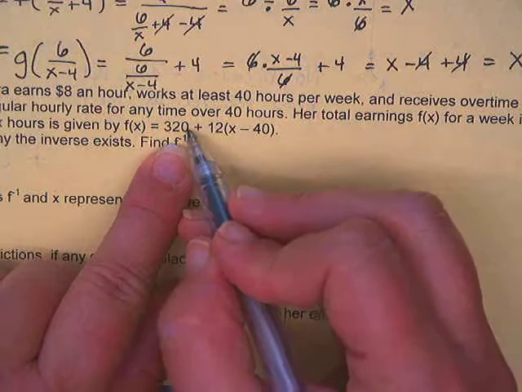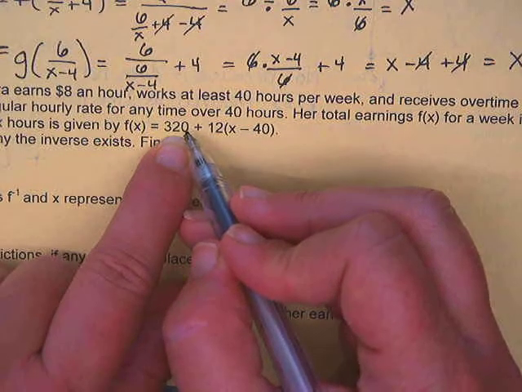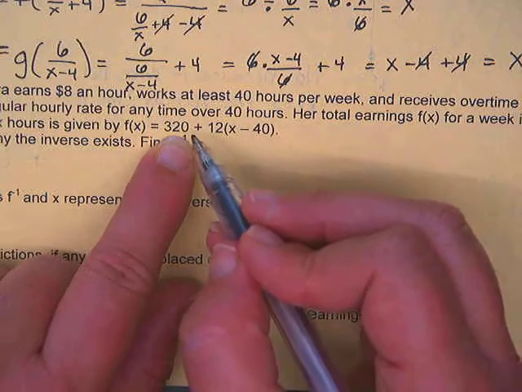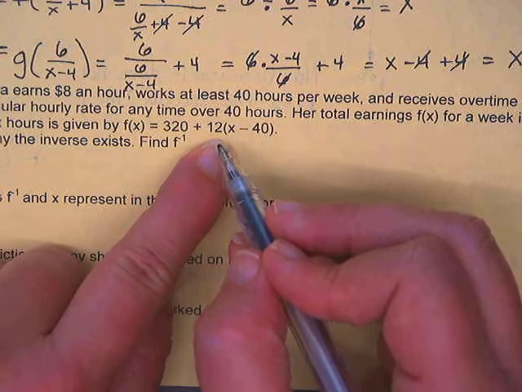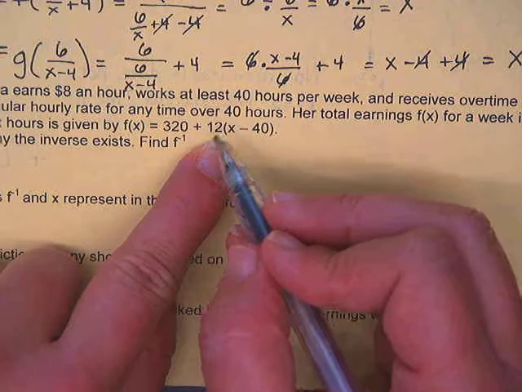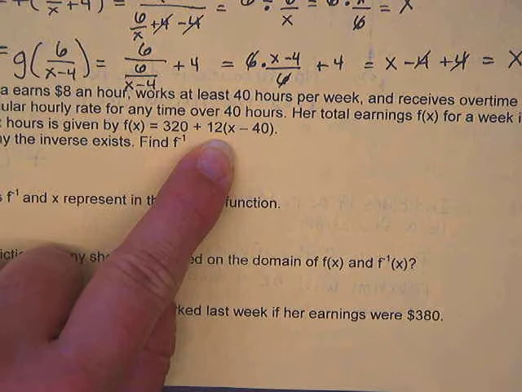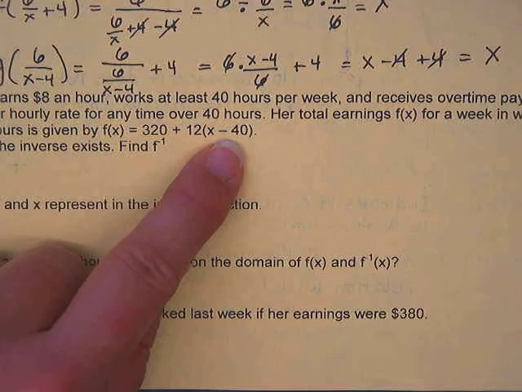The 320 is because she always works 40 hours at $8, and 40 times 8 is 320. The 12 comes from 1.5 times 8. Half of 8 is 4, so 1.5 times 8 is 12. And that's the amount that she gets paid for anything that she works over 40.